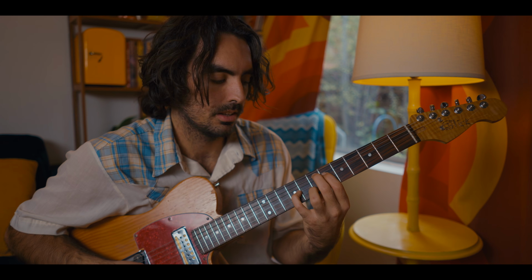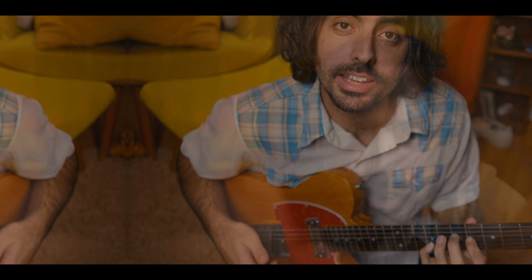So did you know that you can play an E major chord like this? But you can also play it like this. But you can also play an A major chord like this. Or you can play it like... Okay, that's enough of that. I can't give you the whole lesson in the intro.